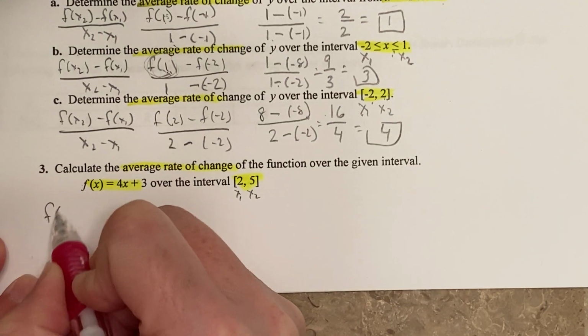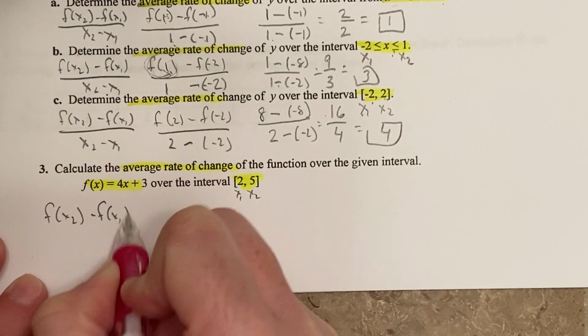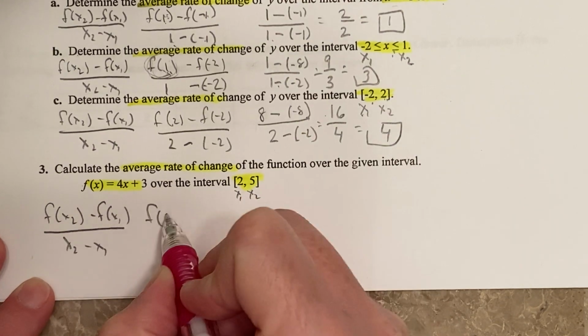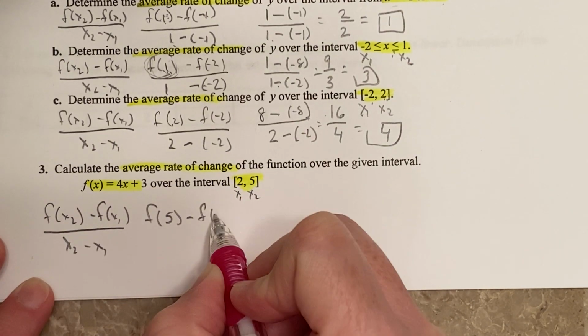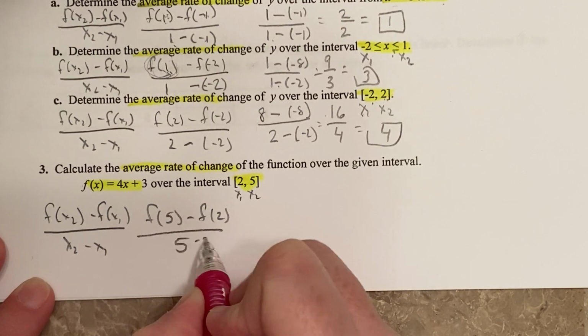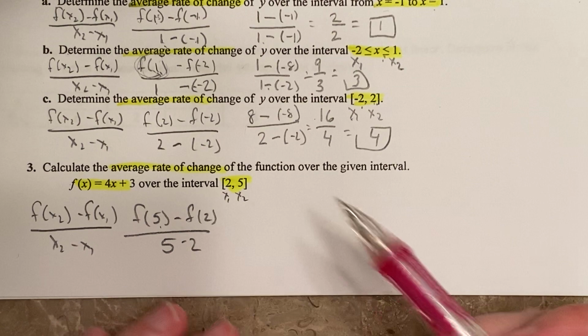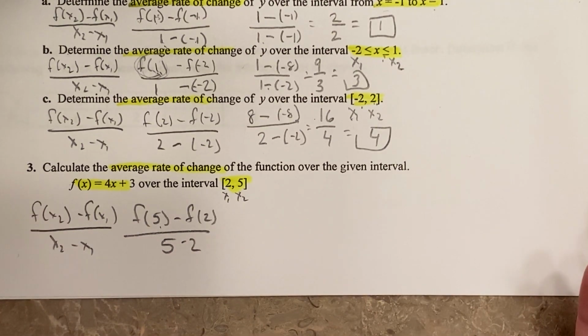So we start filling it in. f of x2 minus f of x1 over x2 minus x1. And then we have f of 5 minus f of 2 over 5 minus 2. All right, so now we have to figure out, well, what's f of 5? How am I supposed to figure that out? I don't have a table, I don't have a graph, I don't have anything.